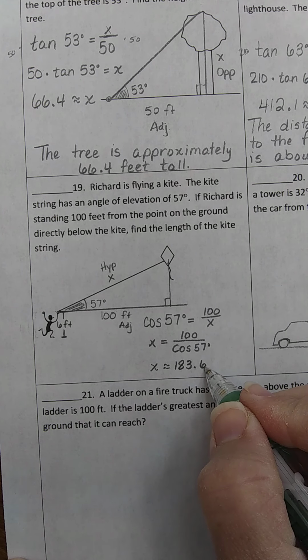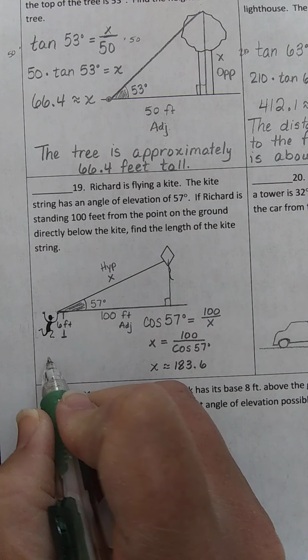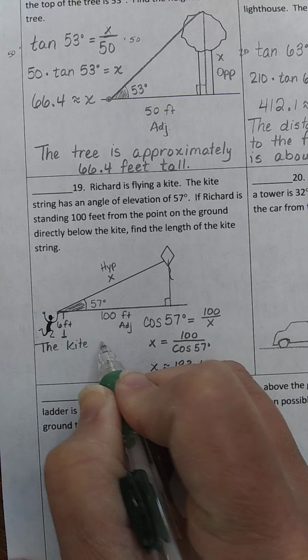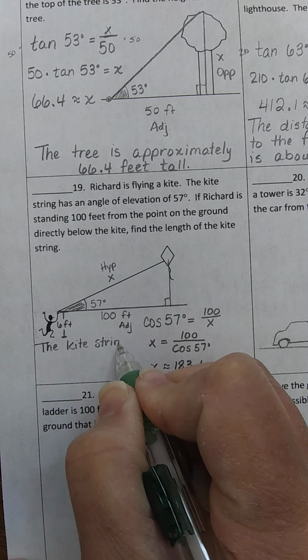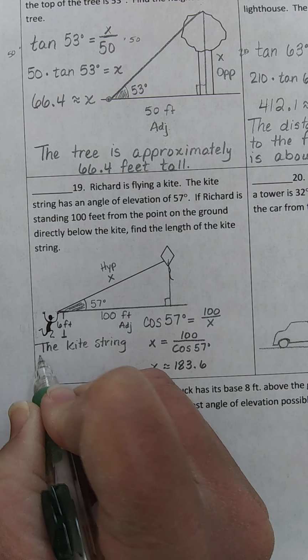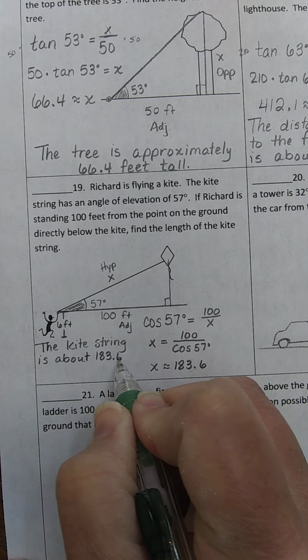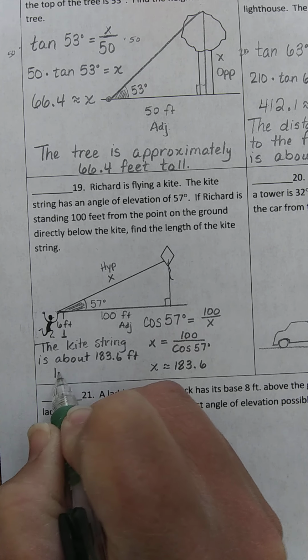So now we can just answer our question: the kite string is about 183.6 feet long.